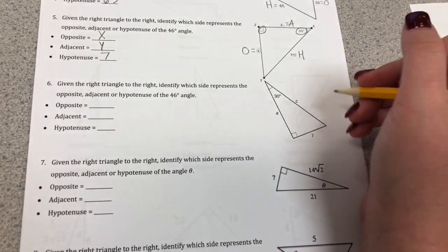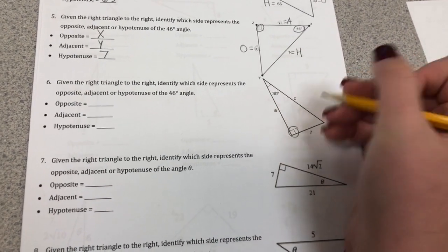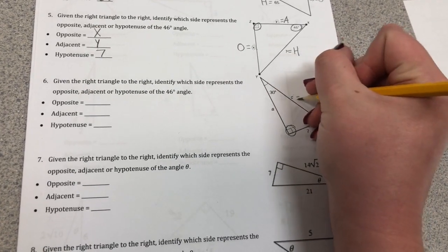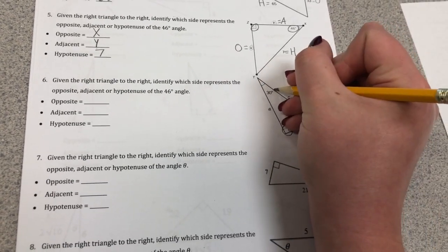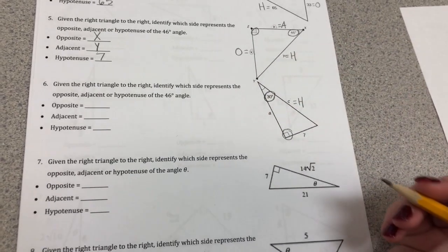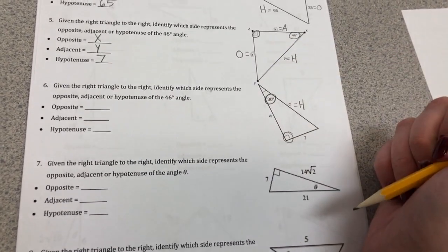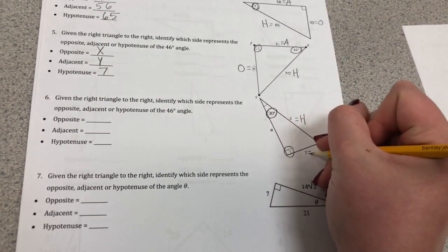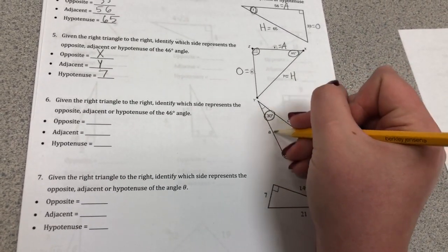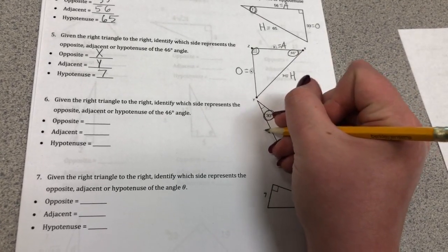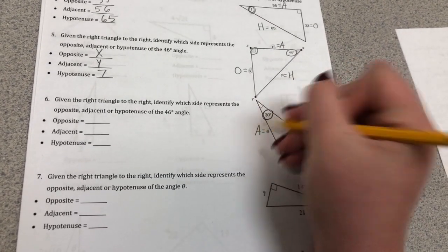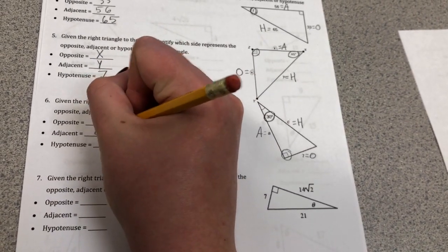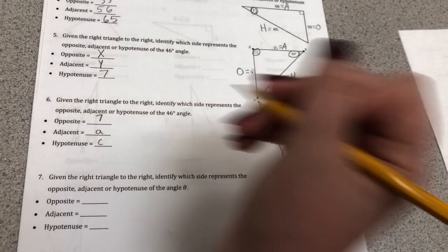Number 6, got our 90-degree angle. The opposite side, or the side across from the 90-degree angle, is our hypotenuse. Now we're actually given an angle, which is 30, just like number 5. So across from 30 degrees, we have our opposite side. The side that's touching our 30 degrees is our adjacent. The opposite was 7, adjacent was A, and our hypotenuse was just C.